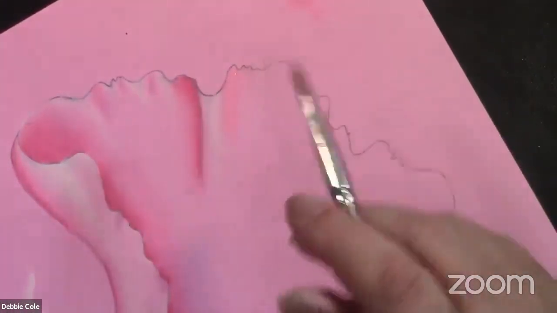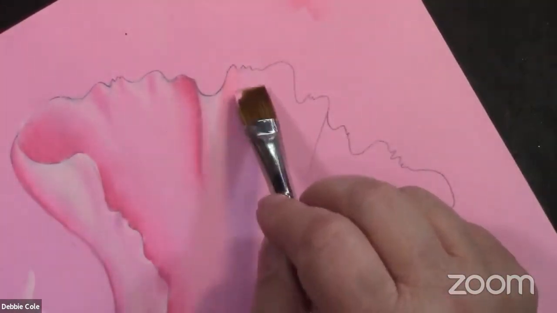Oh, you know what it is. I zoomed in. That's why I keep coming off camera.